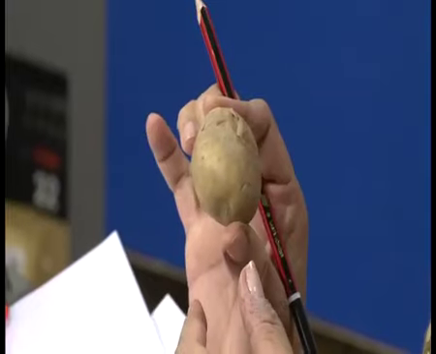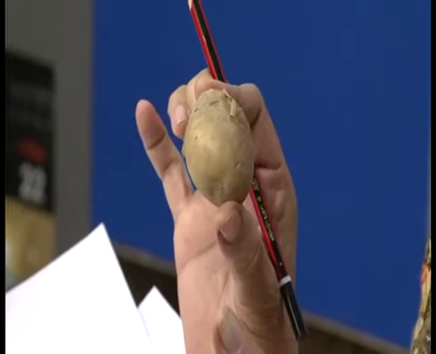All right, students, I have one more example of stem modification, and here you can see that this is the potato. You are quite familiar with this. Everybody eats potatoes at home, and this is a modified stem.